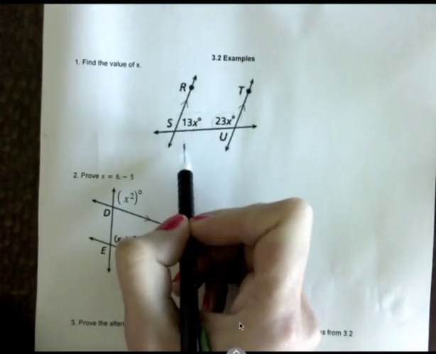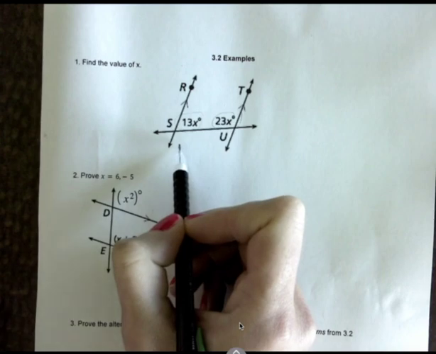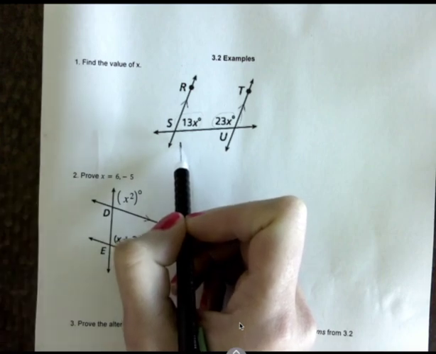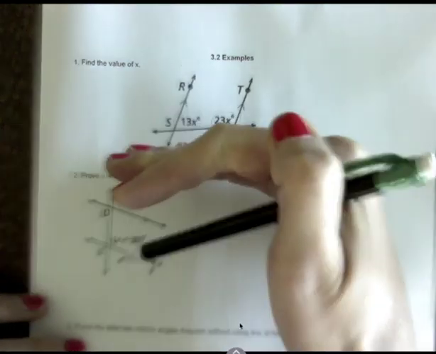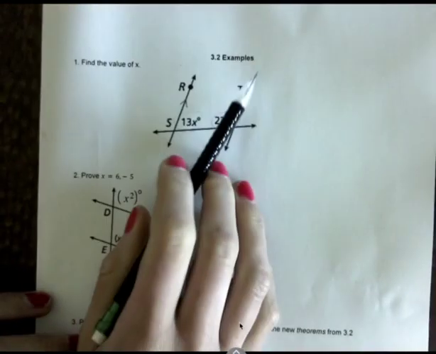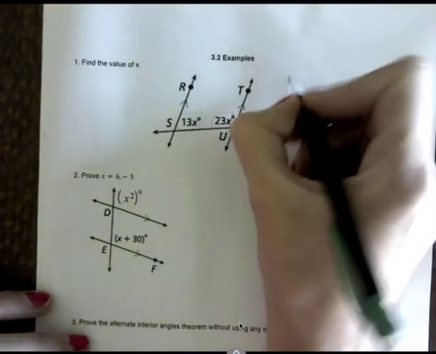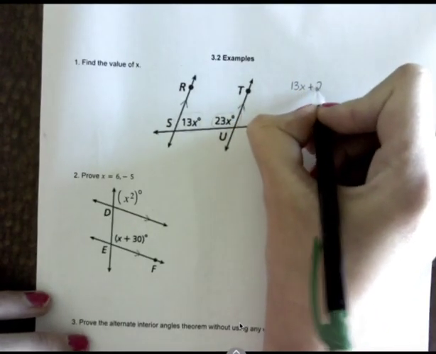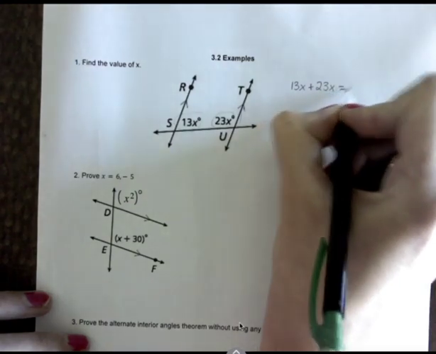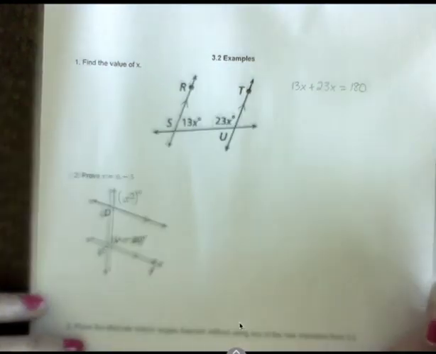Now I need to identify what kind of angles these are. Are they corresponding, alternate interior, alternate exterior, or same side interior? These are same side interior. They're on the same side of the transversal, and they're in between the parallel lines. So the relationship between same side interior angles is that they are supplementary. So I'm going to add these 2 angles and set it equal to 180.